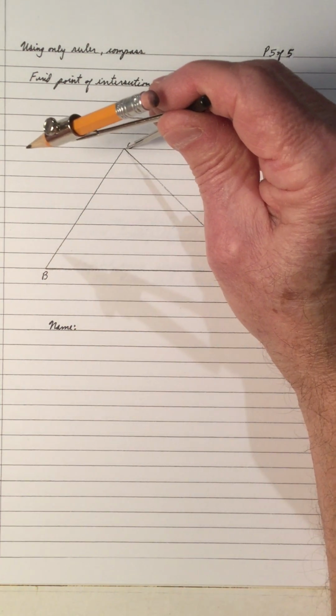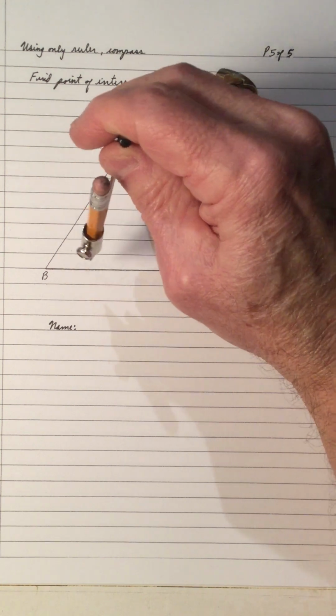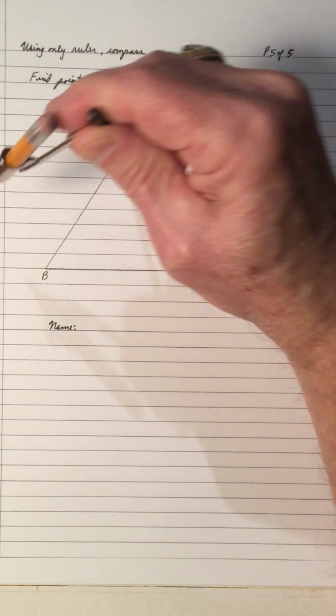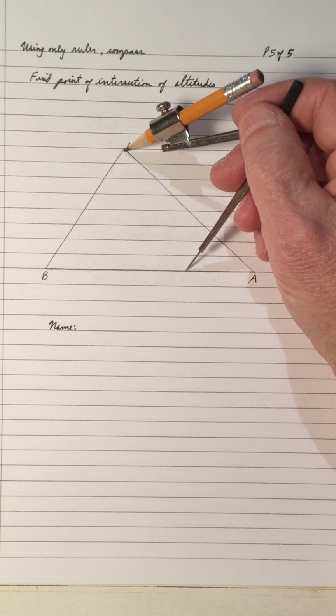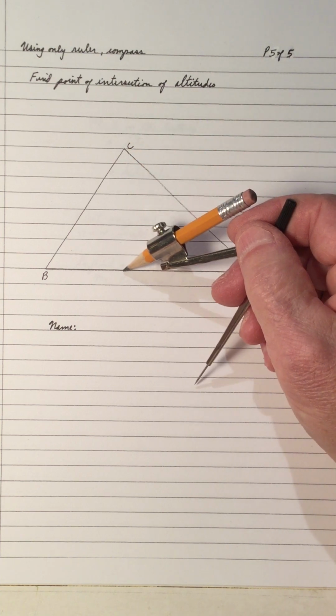So let's start with C. I want to draw an altitude. An altitude is a segment. So a segment leaves C and goes perpendicular to this side.